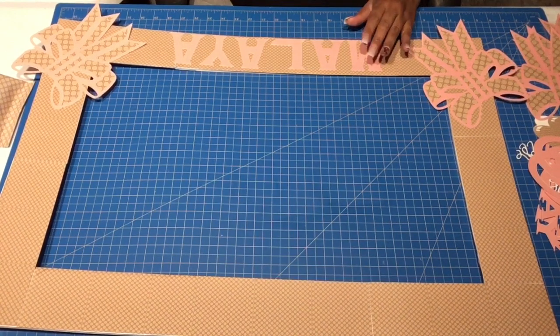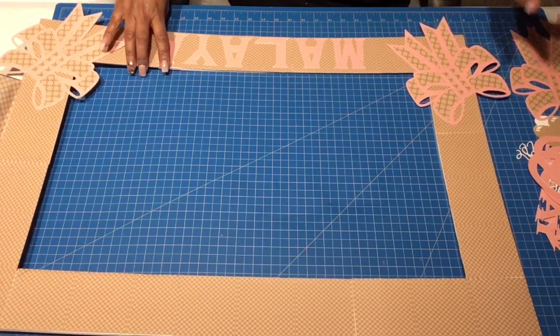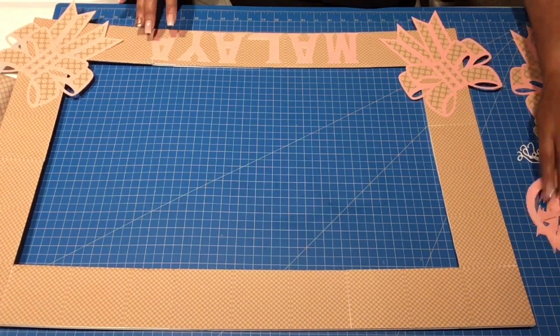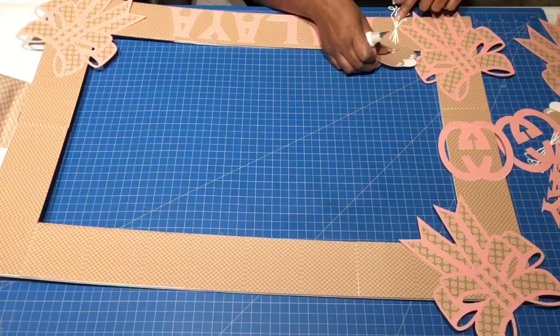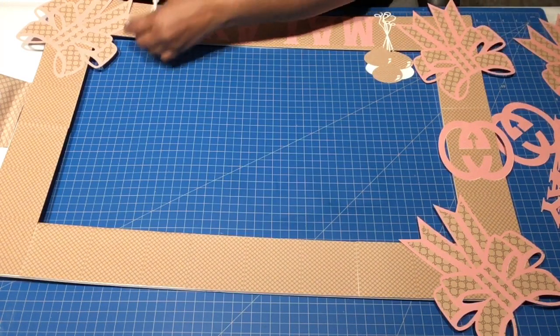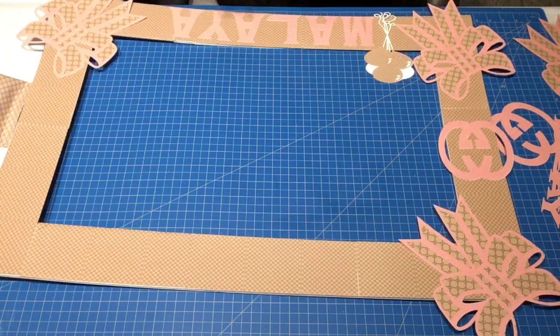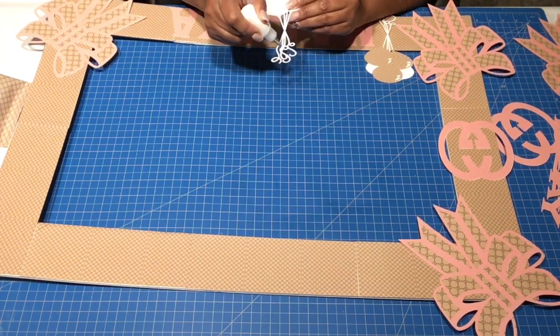Okay, now that we have the name down, let's go ahead and place the balloon. I'll add the balloon right here. And my other balloon, I'll add it right here. Place them down now on both sides. Add dabs of glue all around.